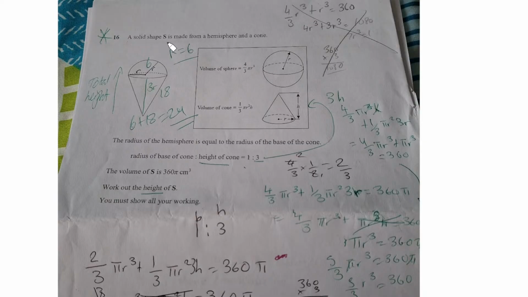So a solid shape S is made from a hemisphere and a cone. So they've stuck basically half of a sphere on top of a cone. The radius of the hemisphere is equal to the radius of the base of the cone. Yeah, that makes sense because they're matching. The ratio of the radius of the base of the cone to the height of the cone is 1 to 3. So they've kind of shown you there, that's relating to the formula for the volume. The volume of the whole thing is 360 pi.